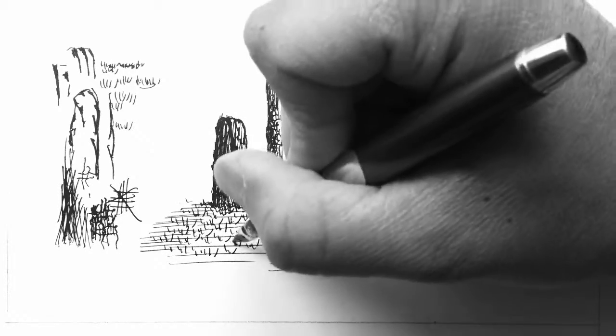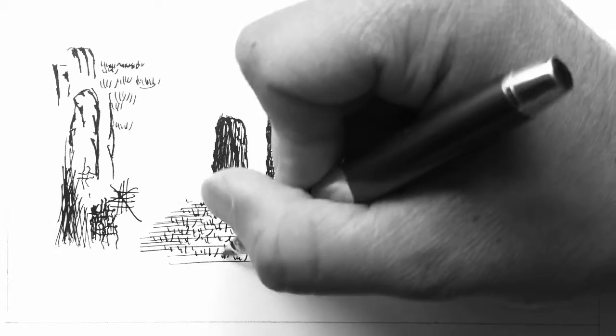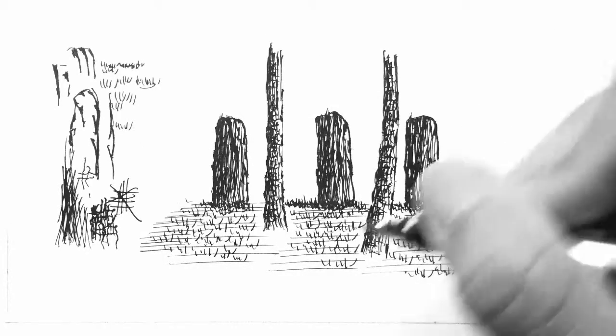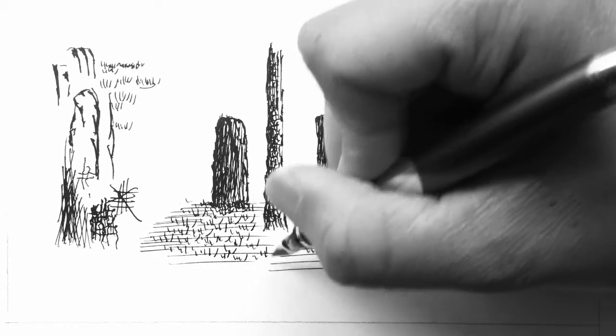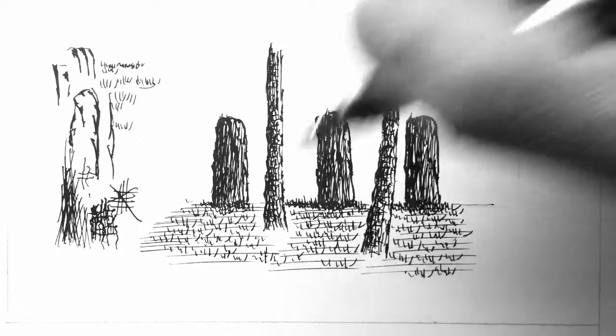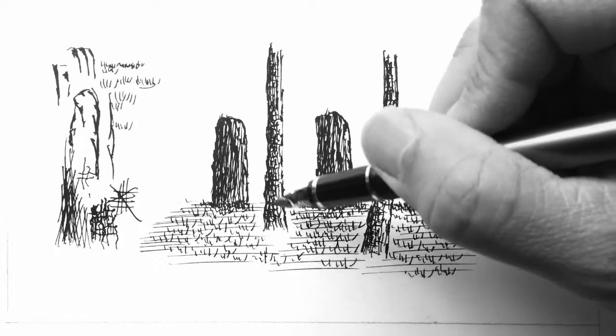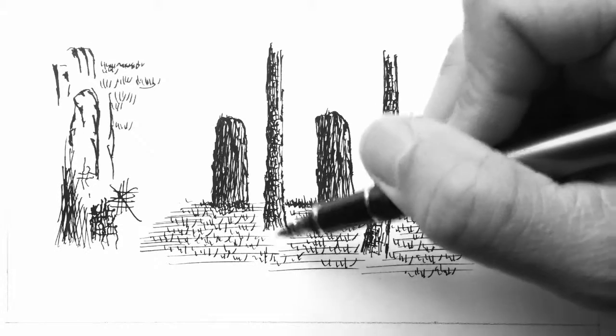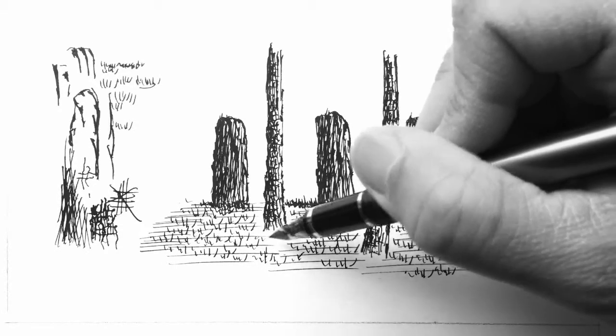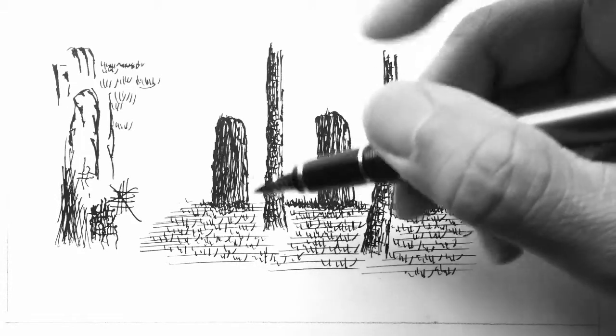Just keep moving your hand in random, and add a bit of grass here, add a bit of grass here, and soon you start to feel that the ground is grass covered. So there we have it. And what we will do next is ground these trunks and use some wildflowers around the base to add more interest to the drawing.